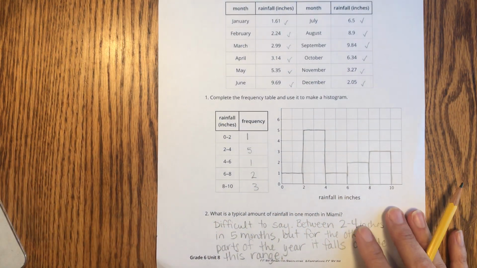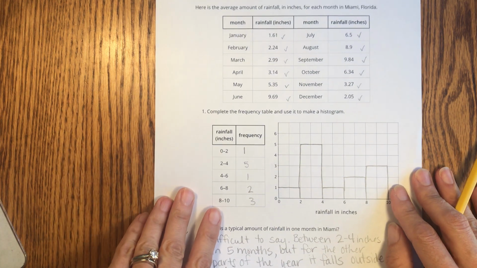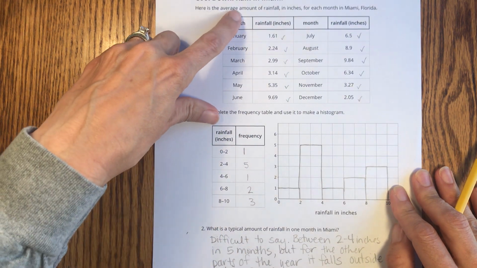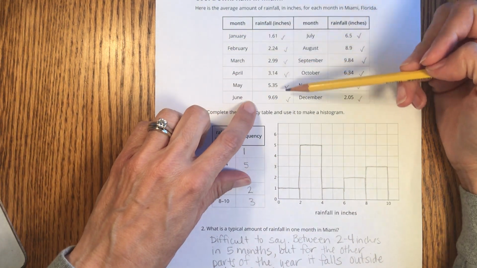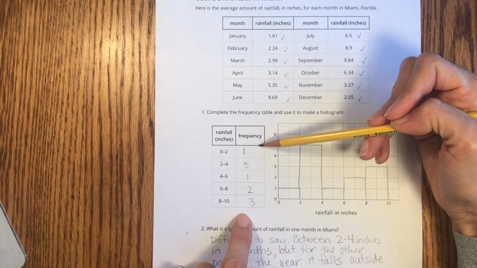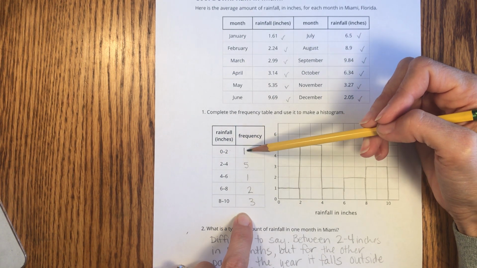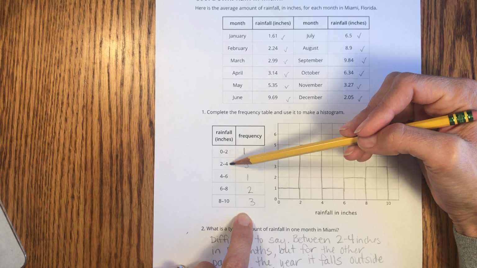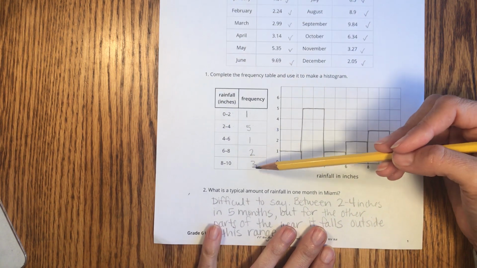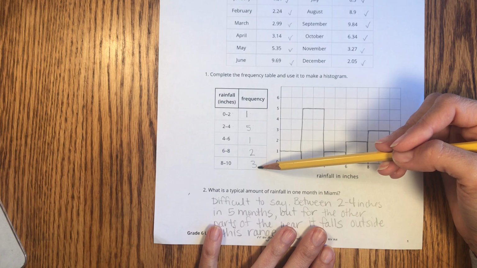All right, so we're back and it is the cool down rain in Miami. What I have done is I have looked at all the average amounts of rainfall in inches, and I've gone through and I've put them together in a frequency table. So from 0 to 2 inches, there was just 1 month that had that information. 5 months had from 2 to 4 inches of rainfall, and you can see the rest here, 1, 5, 1, 2, and 3 for our frequency.